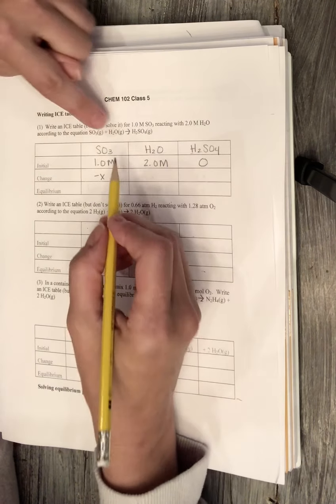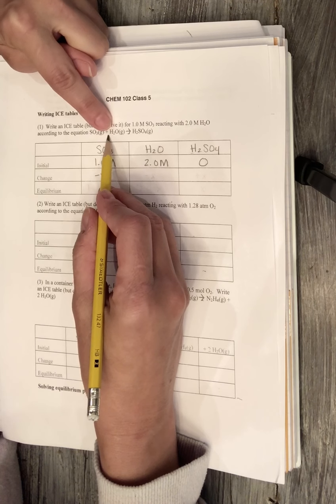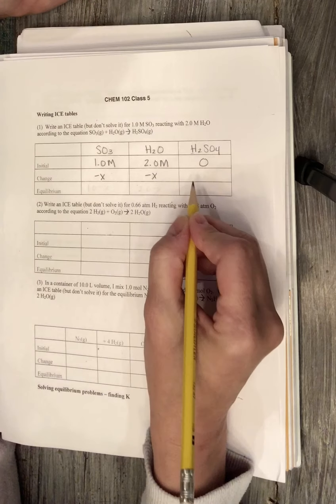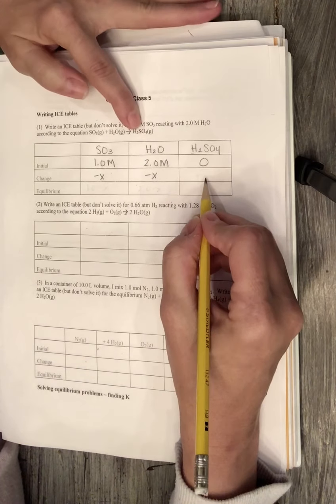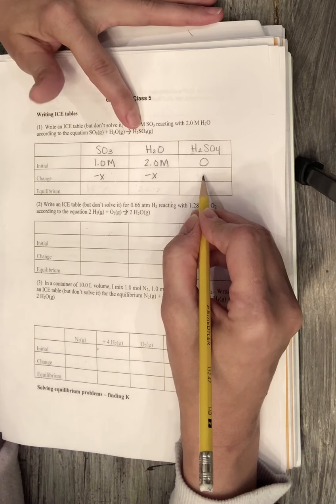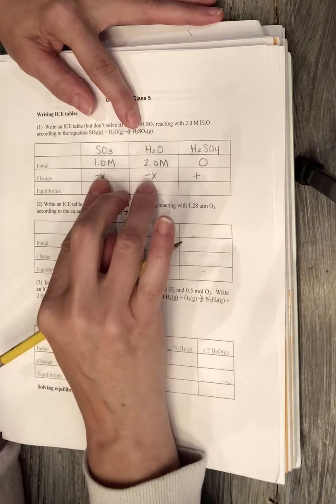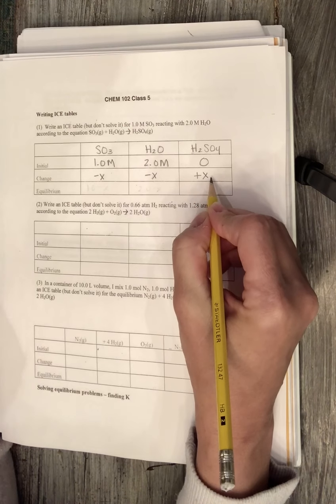Same thing with water. The value that you're given on the variable is based on the coefficient. So since the coefficient here is 1, we say minus 1x, but we don't show 1s. And here we see that our product is going to be gaining something. It's going to be gaining some of that concentration that your reactants are losing. So we say it's plus some variable.